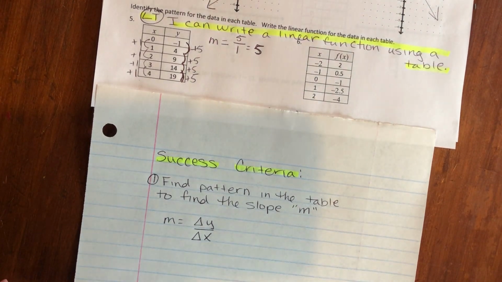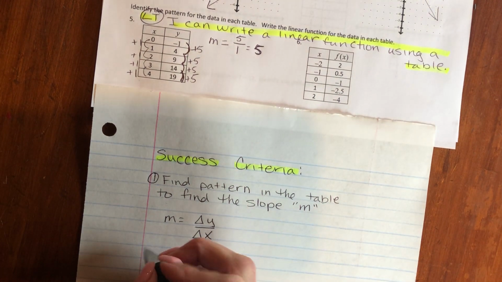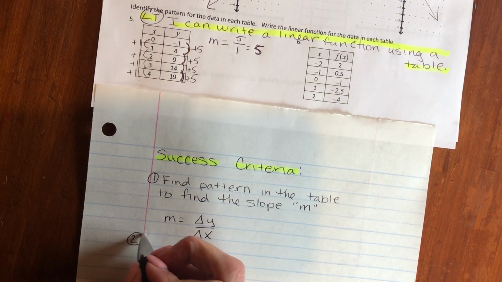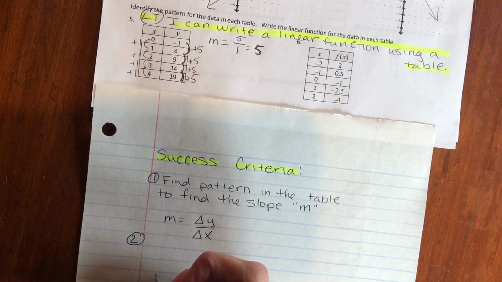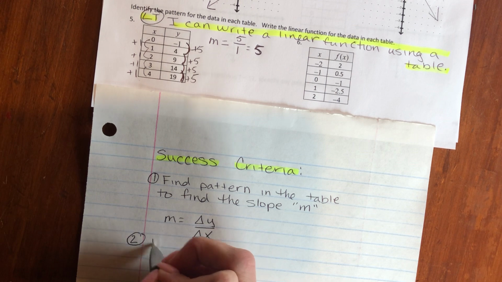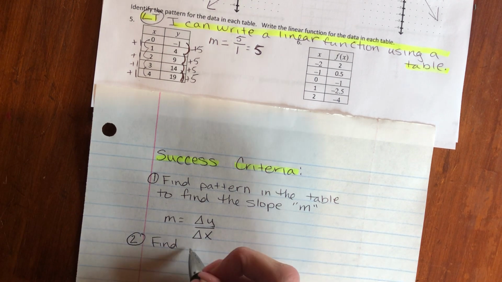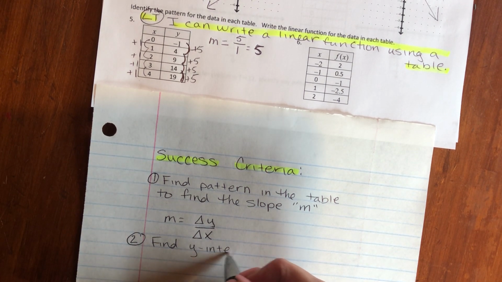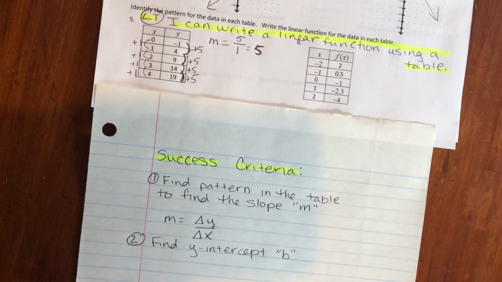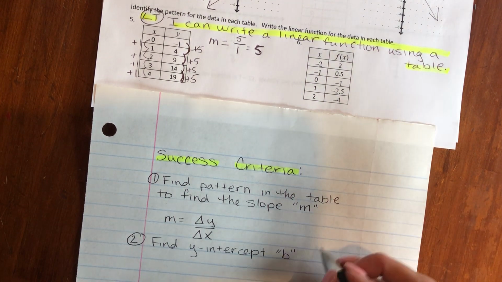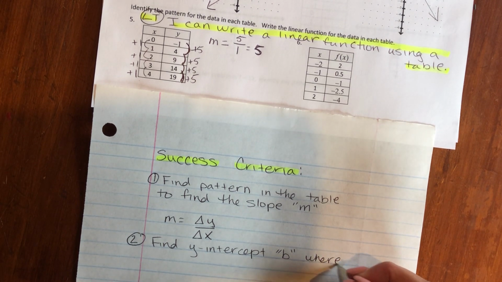All right. Now step 2, my success criteria. I need to find the b. So how do you do that? You're going to look where x is 0. So we're going to find the y-intercept, or the b term, where x is 0.